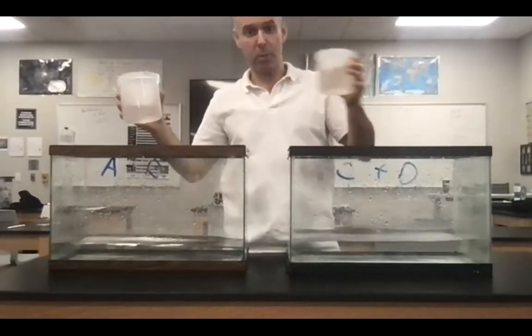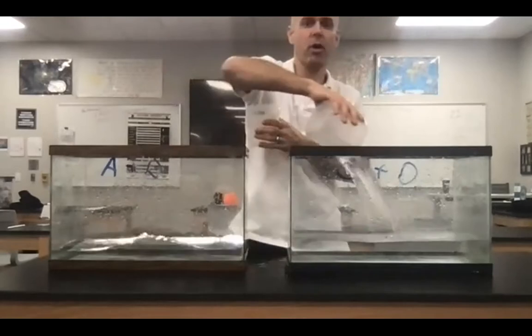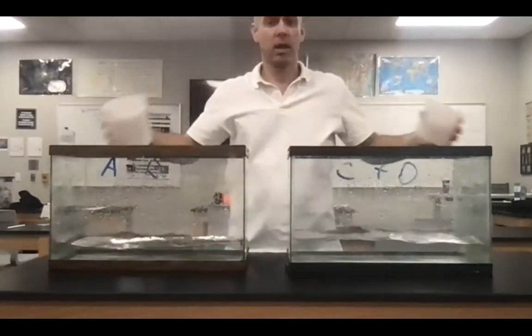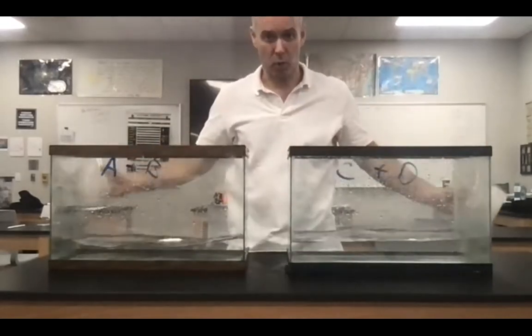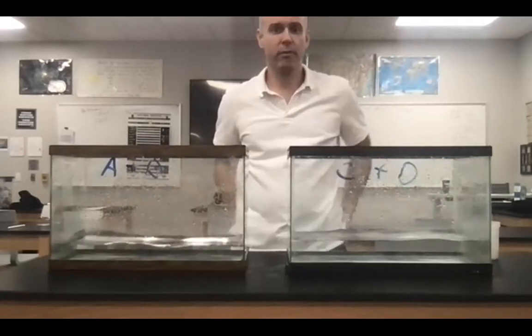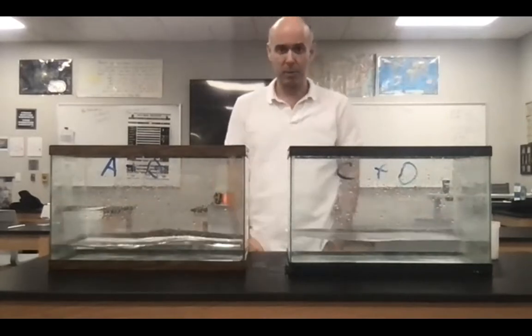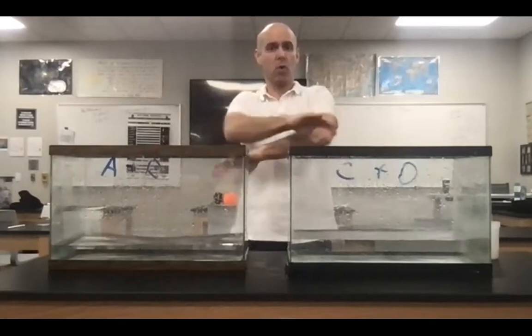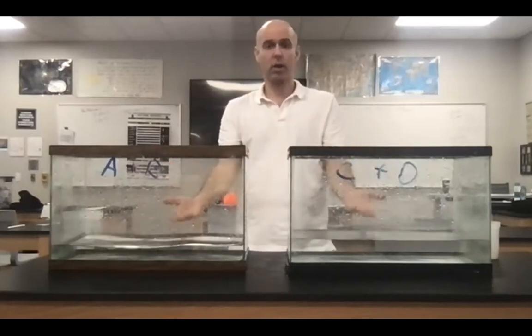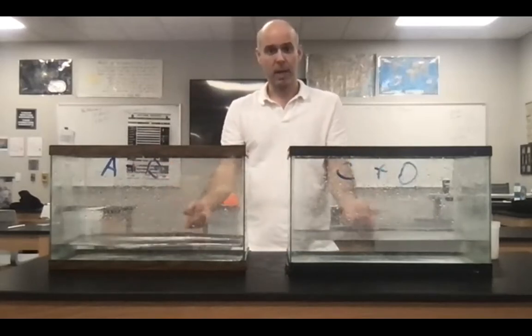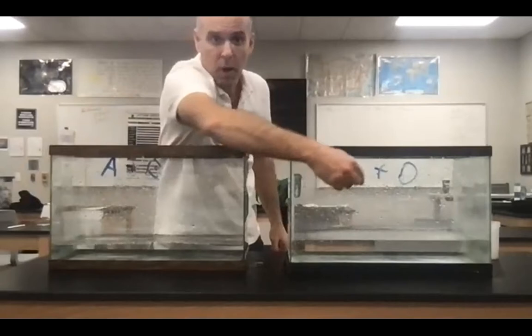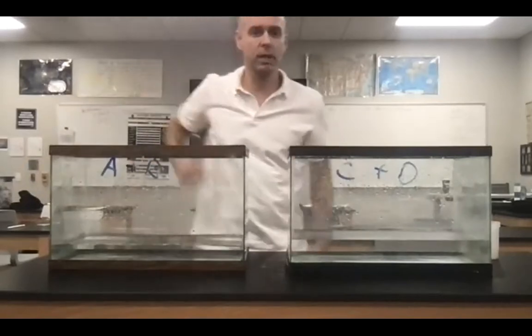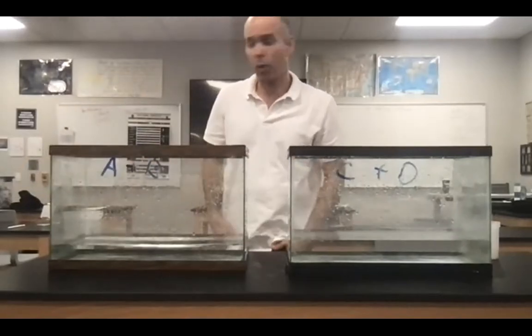So if I'm putting 450 mils in there and 450 mils in there, the levels aren't going to change anymore, right? So what we say has happened is we've achieved equilibrium. No matter how much more I go, the water levels are not going to change, okay? Now I'm just going to get a Sharpie and mark along there so that we can see the water levels.